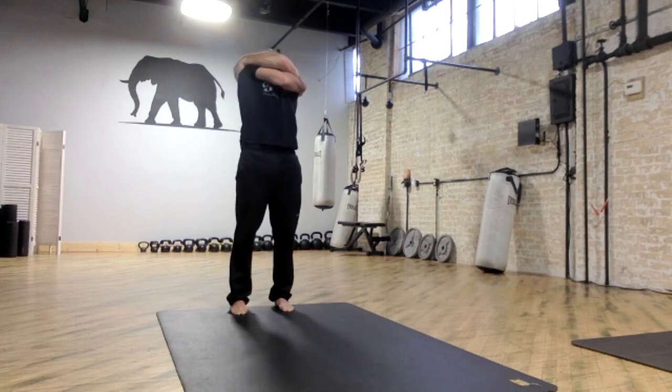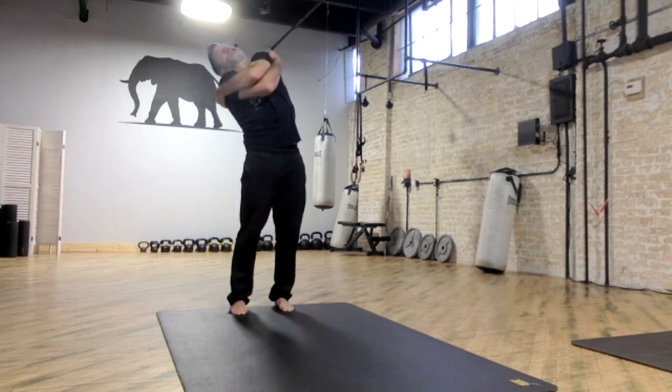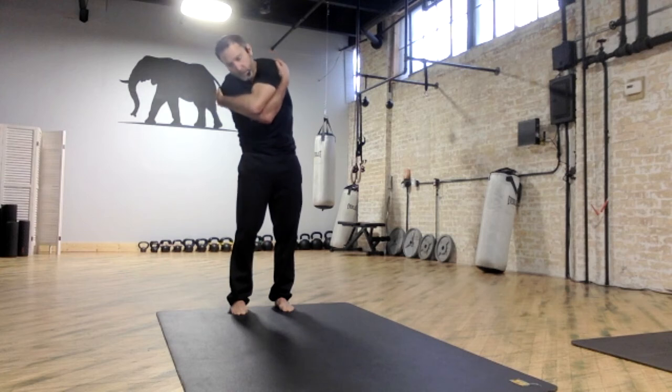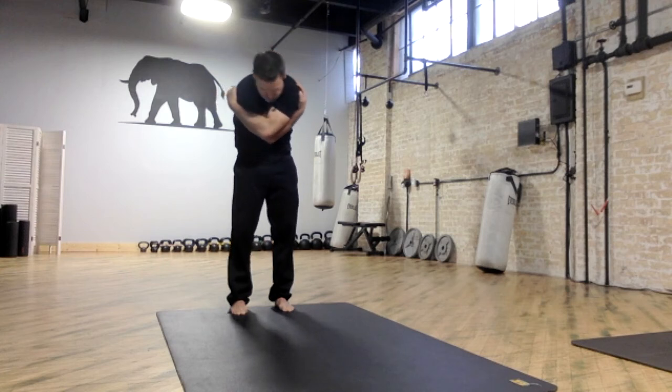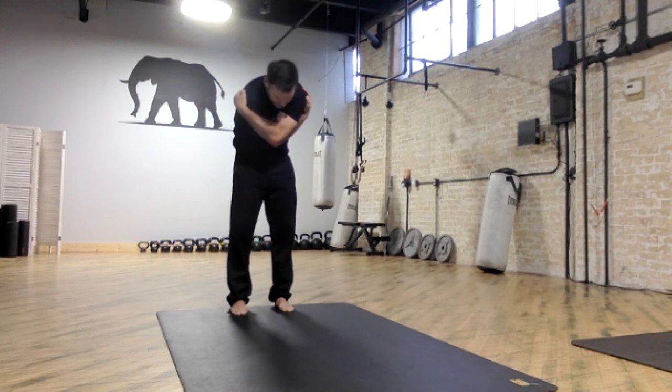Keep that tension high through the glutes, the quads. All right, that's 1. We're going to go 3 times.